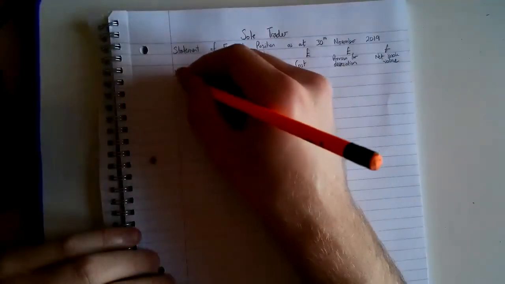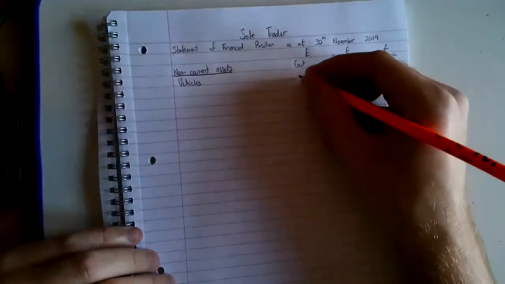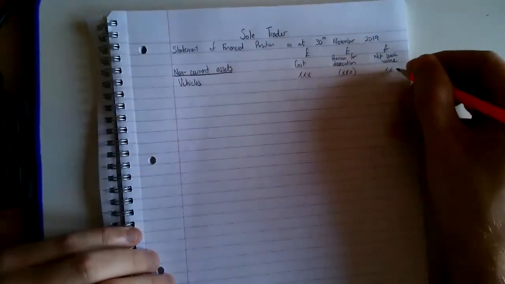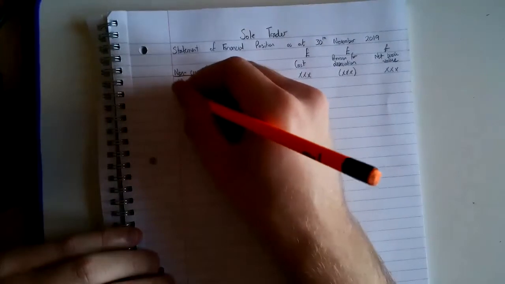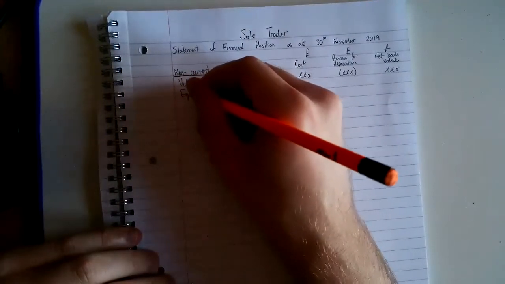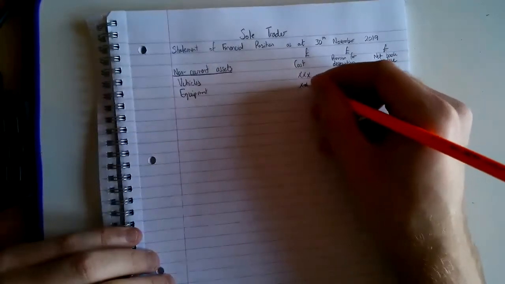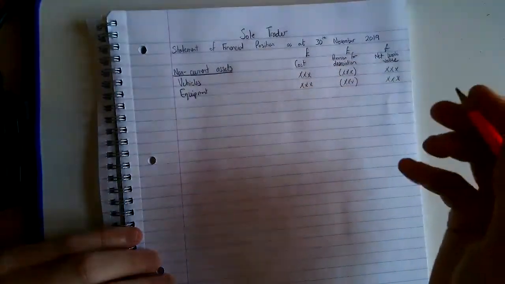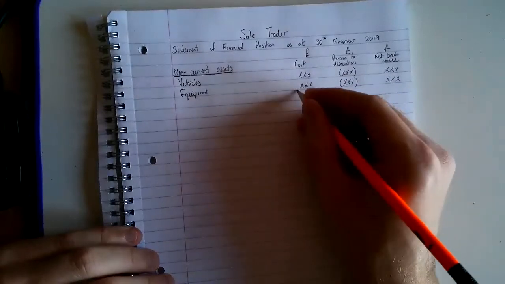So it's just cost, take away the provision, equals net book value. So you might have vehicles. So an amount, take away depreciation, gives us our net book value. You might have equipment. So amount, take away depreciation, gives us its net book value. Then what you would do is you would total these up.